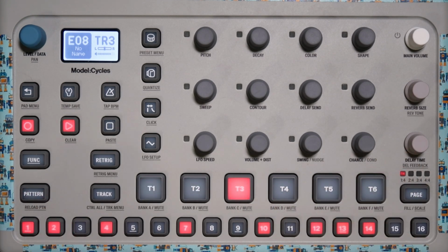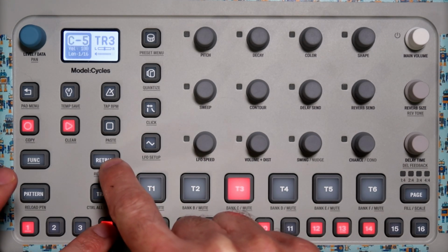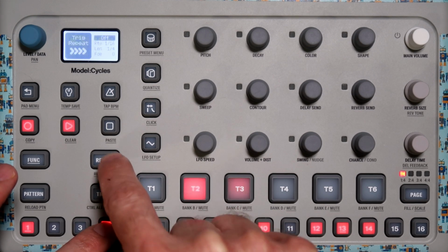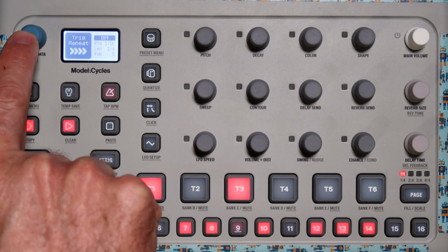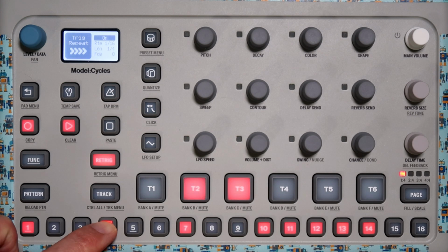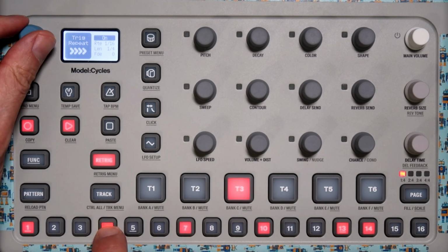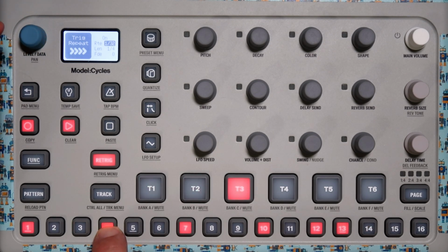Now, one thing I want to do in reference to the last video about re-triggering is go here, and this is the trig repeat menu. Now, not the re-trigger menu. I'm going to turn it on, and I'm going to make it faster.